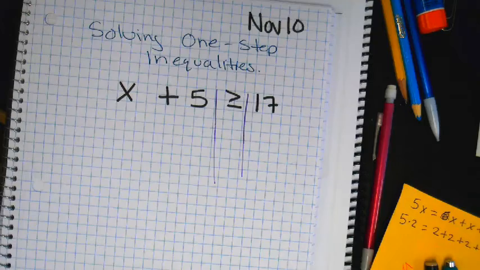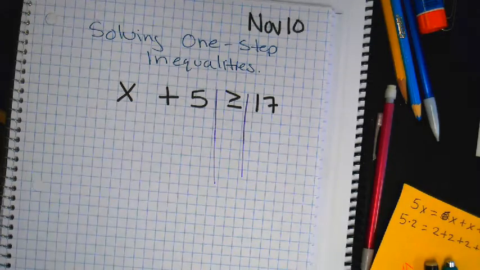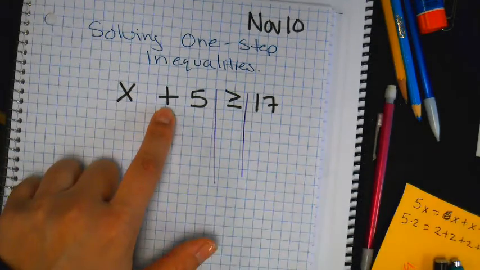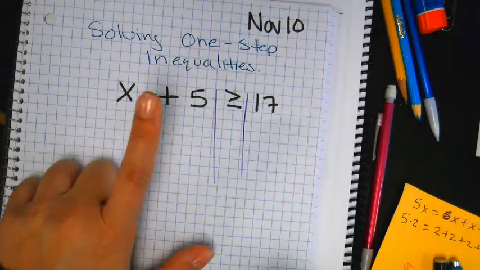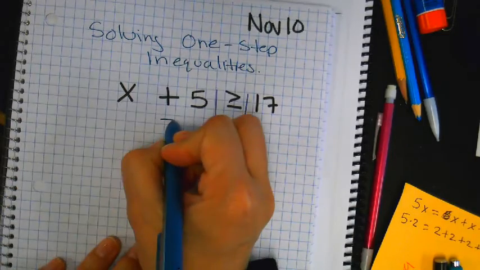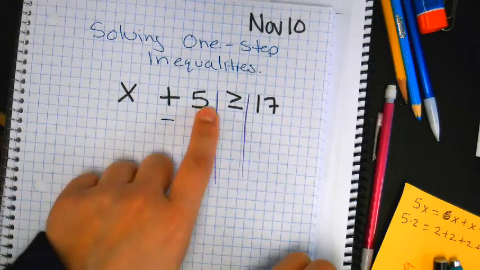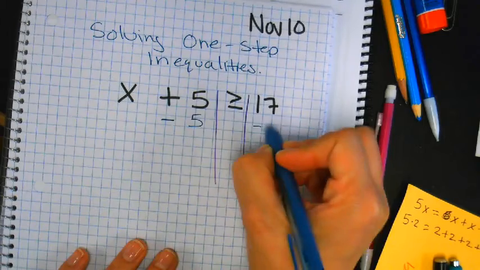Okay, so we have this. We look for the operation. The operation is addition, so you have to do the opposite. So if it says adding, you're going to subtract. You subtract this number, 5. You subtract it on both sides.